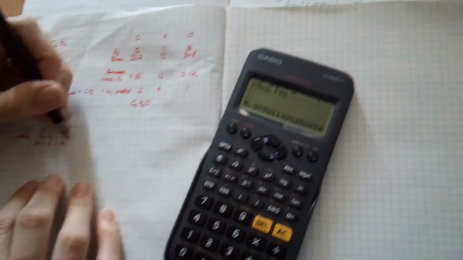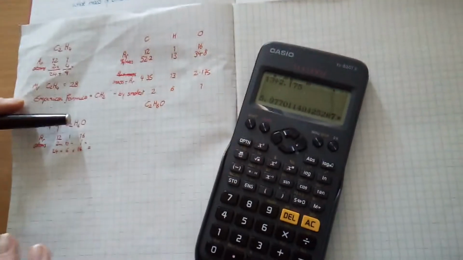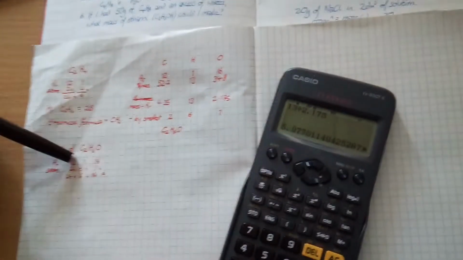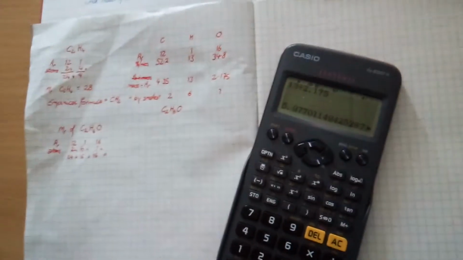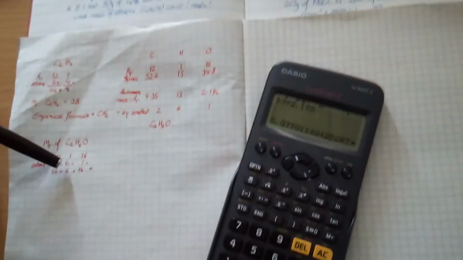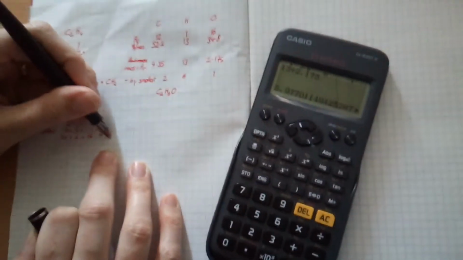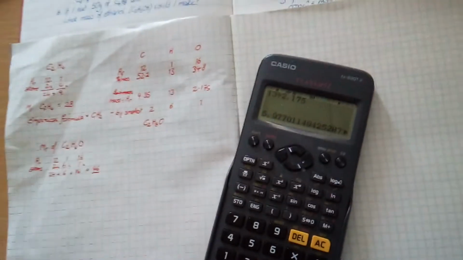Then add these together. Just remember, you're doing 12 plus 12 plus 1 plus 1 plus 1 plus 1 plus 1 plus 1 plus 16. That's what you're doing. Multiplying them together just removes the margin of error. If you've got 53 hydrogens, you don't want to put plus 1 53 times. You'll lose count. That's why we do the multiplying. So 24 plus 6 plus 16 is 46. So my MR of this is 46.